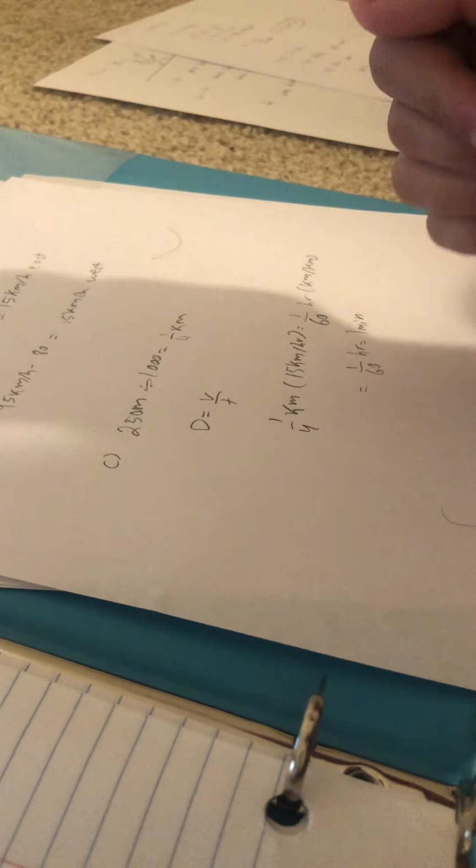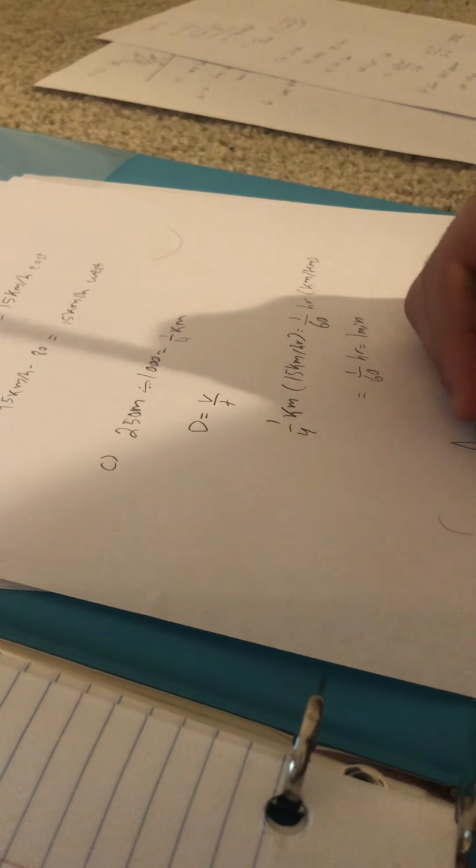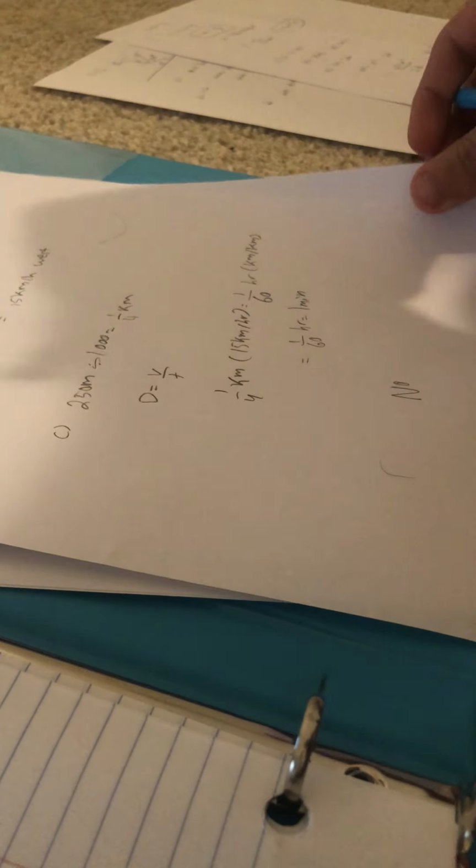And the relative acceleration is 0, because there's no acceleration. So question 5.